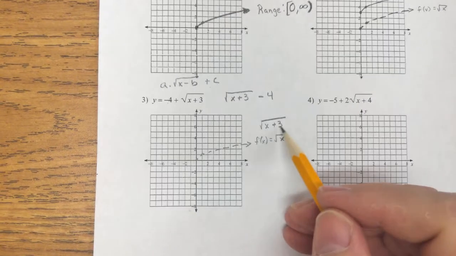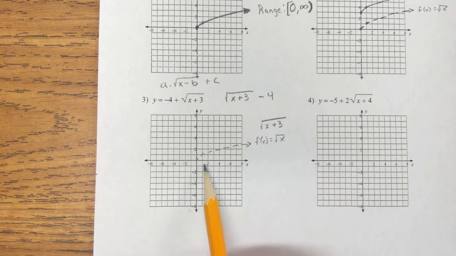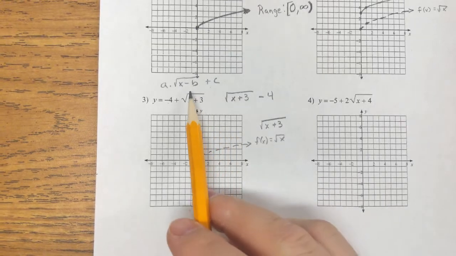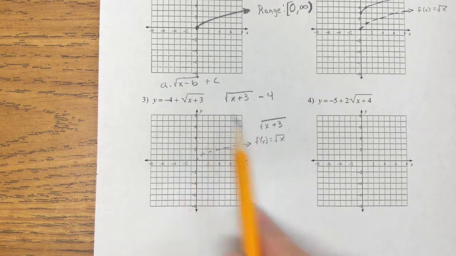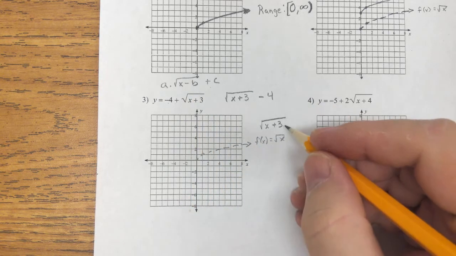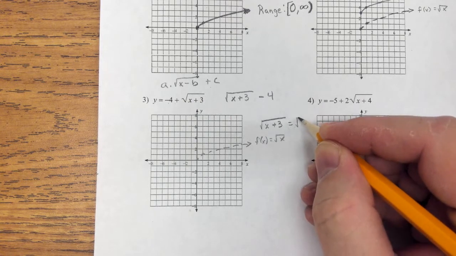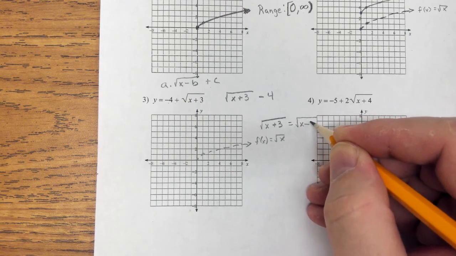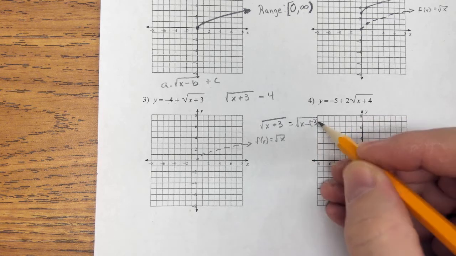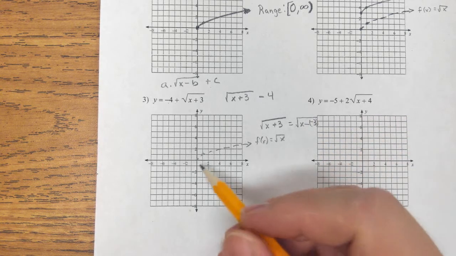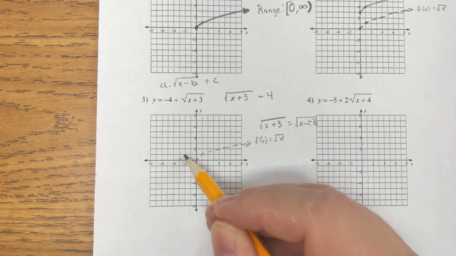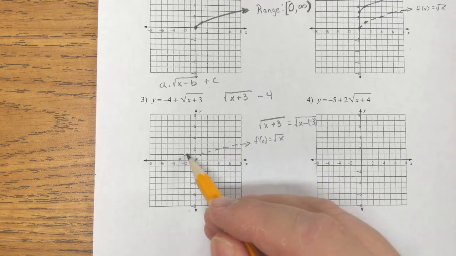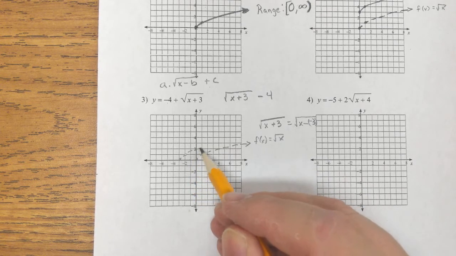Now you might be looking at this and saying to yourself, this is going to move to the right 3. But look, right here, see how this says minus b? Well, a negative and a negative makes a positive, so really this is the same as square root of x minus negative 3. So my transformation here is actually a negative 3, so it's going to move to the left 3. Everything's moving to the left. And I'm going to do this one in a dashed line as well.